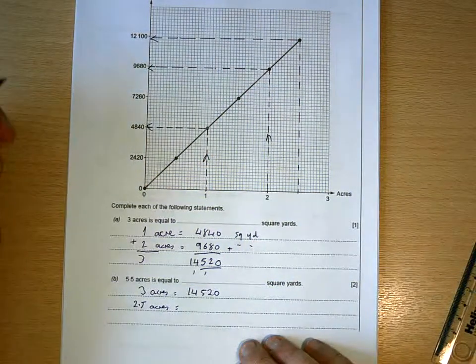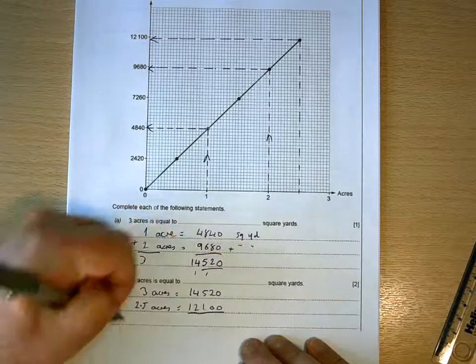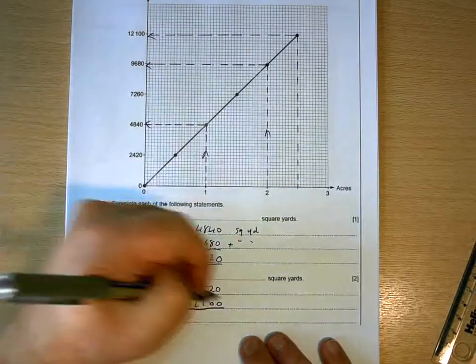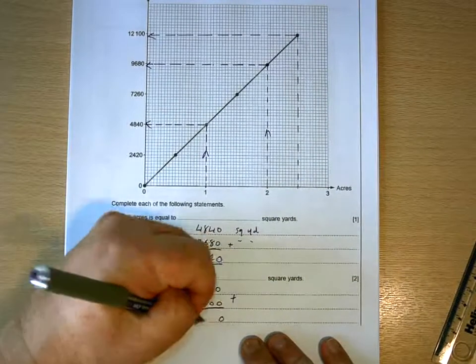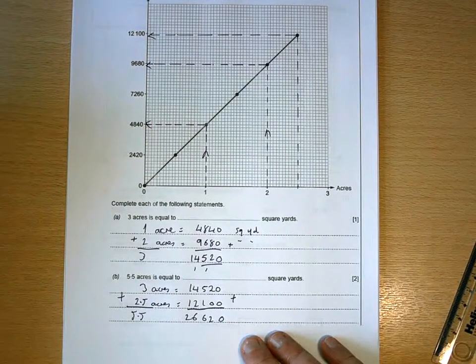So 5.5 I'll get if I add those together, which means I'll get the equivalent if I add the square yards together. So 26620.